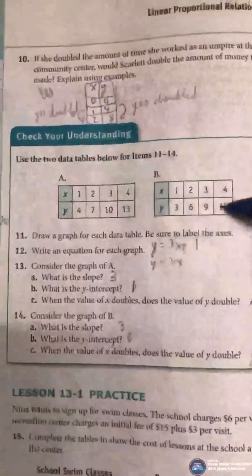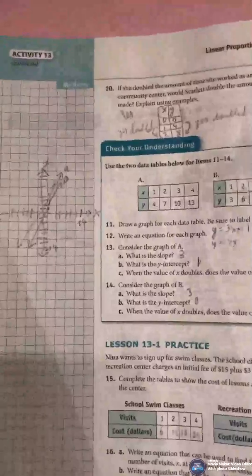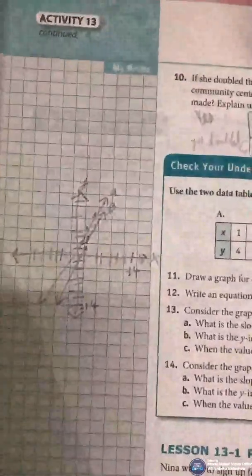So let's move on to check your understanding. Use the 2 data tables below for items 11 through 14. So we have to use these 2 data tables. Let's see number 11. Number 11 says draw a graph for each data table. Be sure to label the axis. So you can just draw a graph on the My Notes section, and then you can just plot the points and connect the line. So let's move on to number 12.